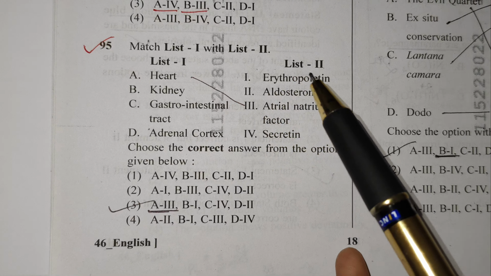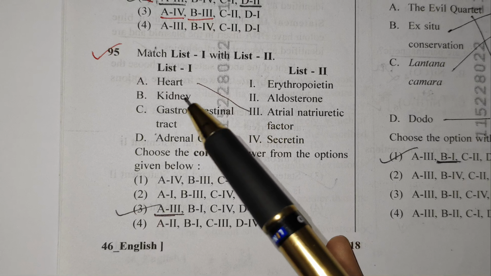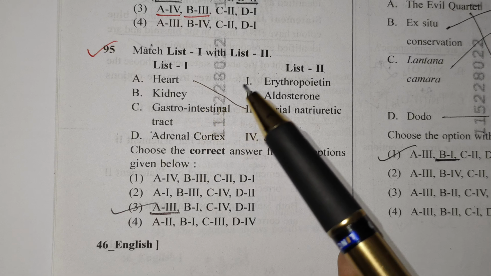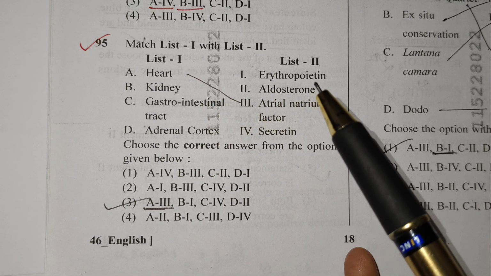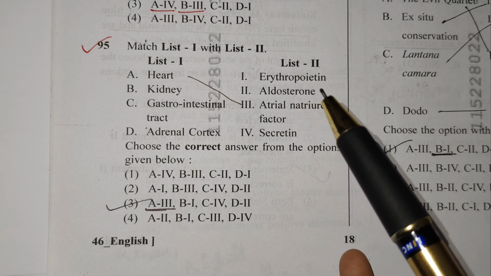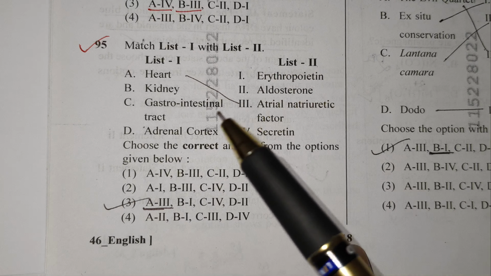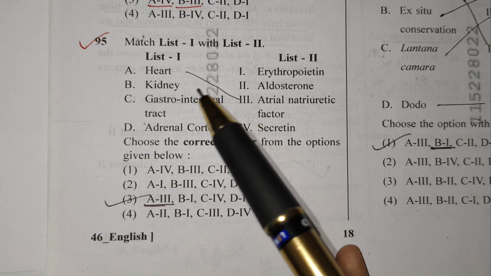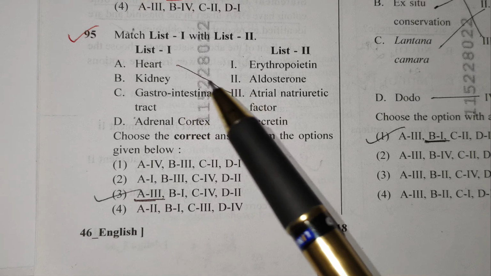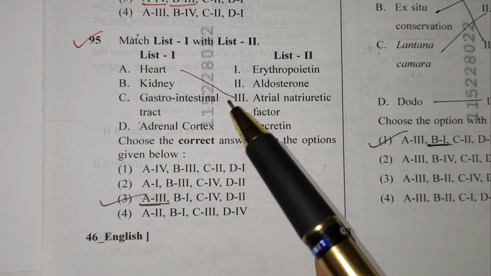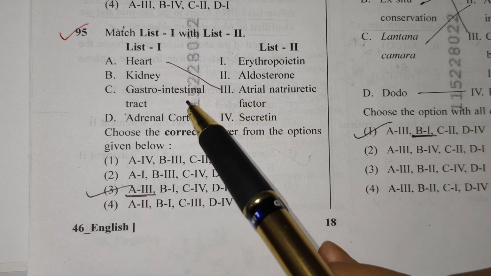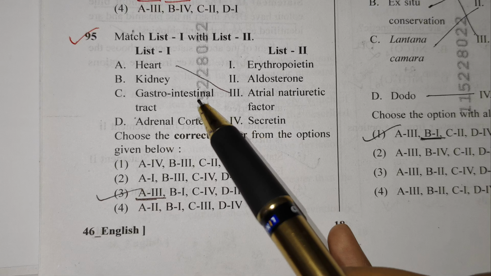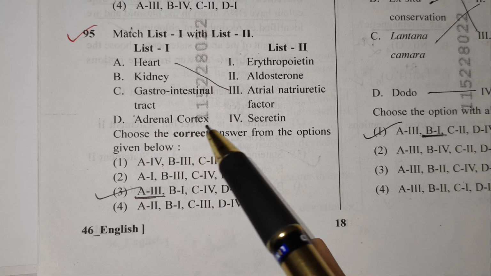If we see all the 4 options, we can say that the kidney is related to erythropoietin, as the juxtaglomerular cells, that is the JG cells of kidney, secrete erythropoietin, which helps in erythropoiesis, that is the process of formation of RBC. Okay, then we have the gastrointestinal tract. So the gastrointestinal tract secretes mainly 4 hormones, which are gastrin, secretin, cholecystokinin, and the gastric inhibitory peptide. So here we have secretin, which will match with gastrointestinal tract, and then we have adrenal cortex.